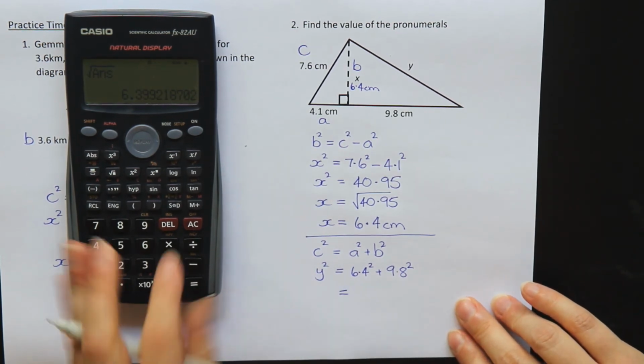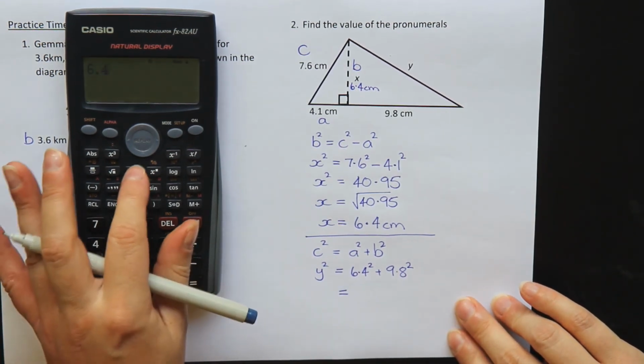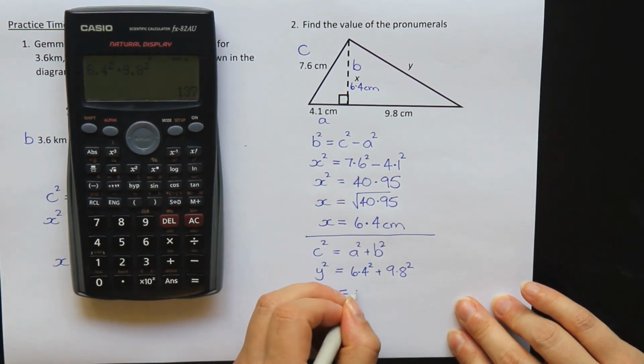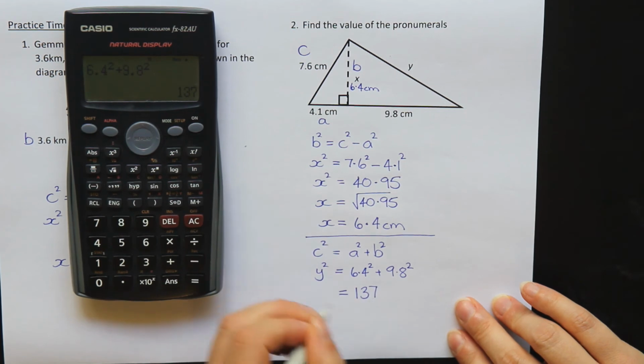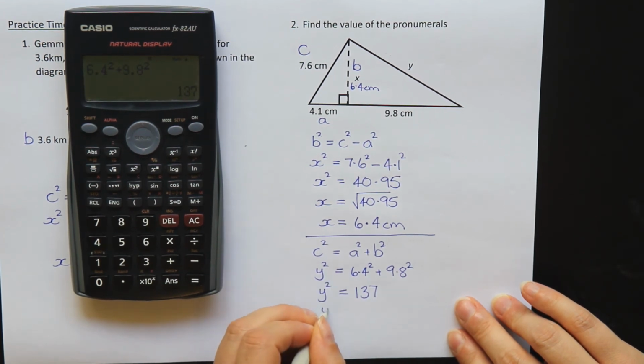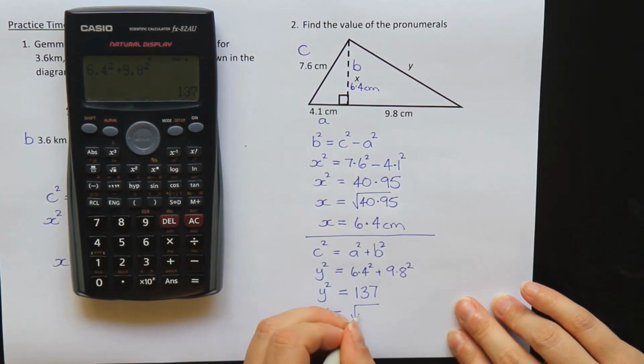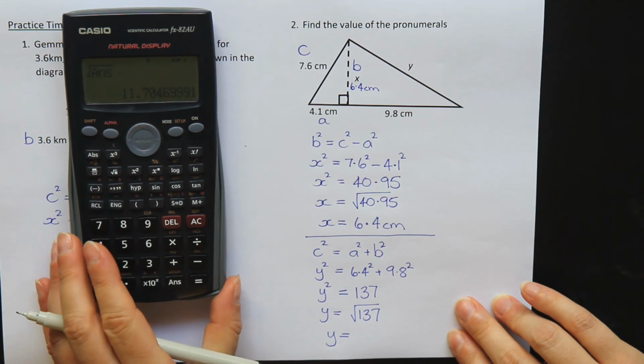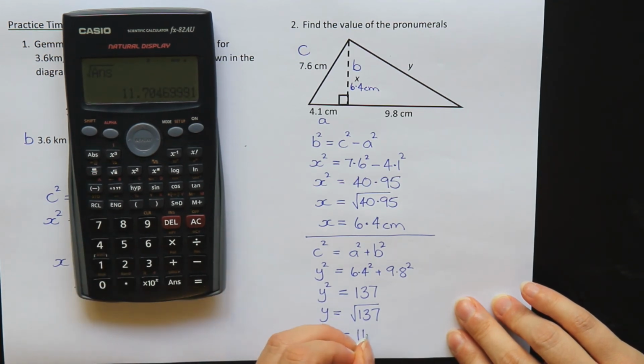Type those in the calculator, 6.4 squared plus 9.8 squared equals 137. To get rid of the squared, we square root 137, and to get one decimal place here, 11.7.